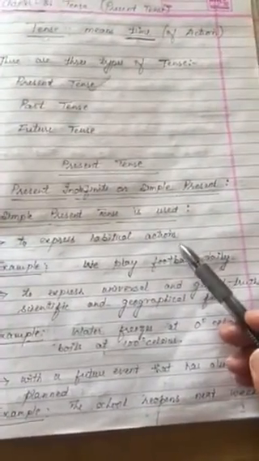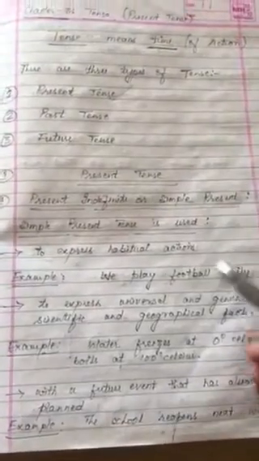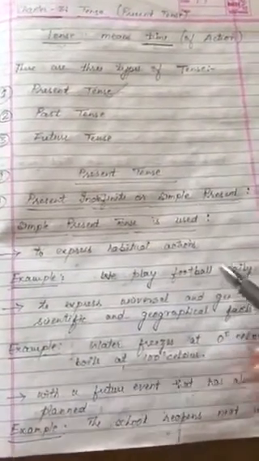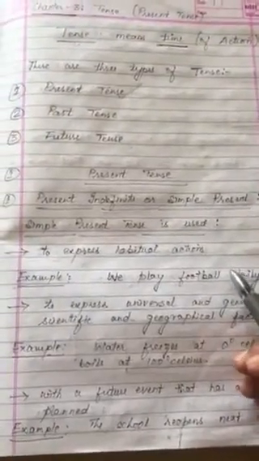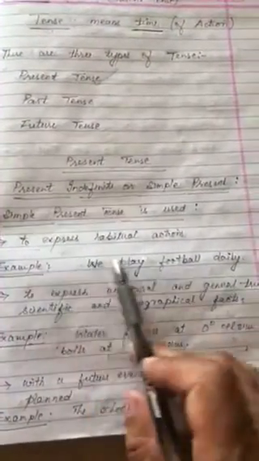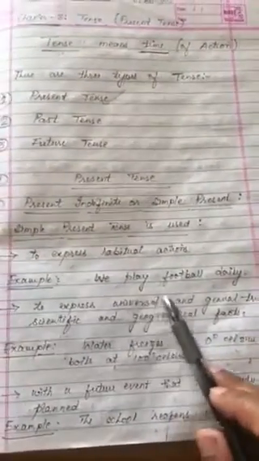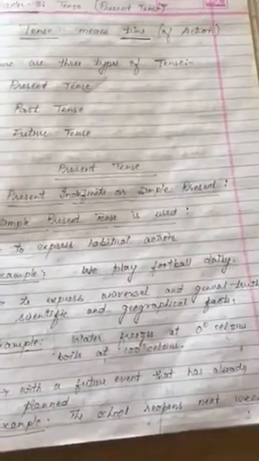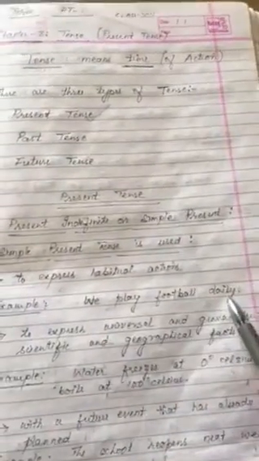Now I want to tell you that where this tense is used actually. See, simple present tense mostly used when we talk about habitual actions. When we want to express our habitual habits or we want to talk about habitual actions, then we have to use simple present tense. It is also written here to express habitual actions. You can see, read the example. We play football daily. So this sentence expresses or shows the habit of playing football daily. Okay, we play football daily.